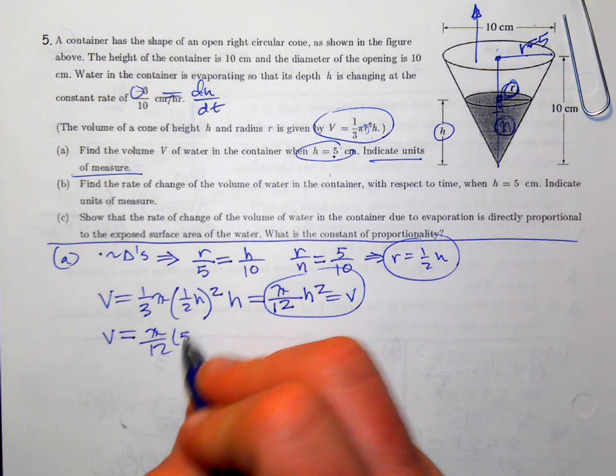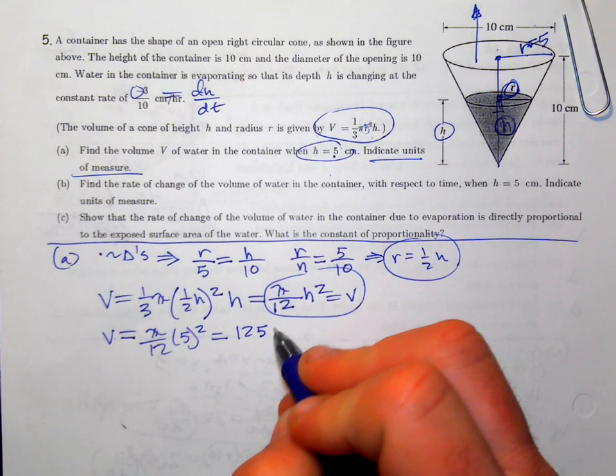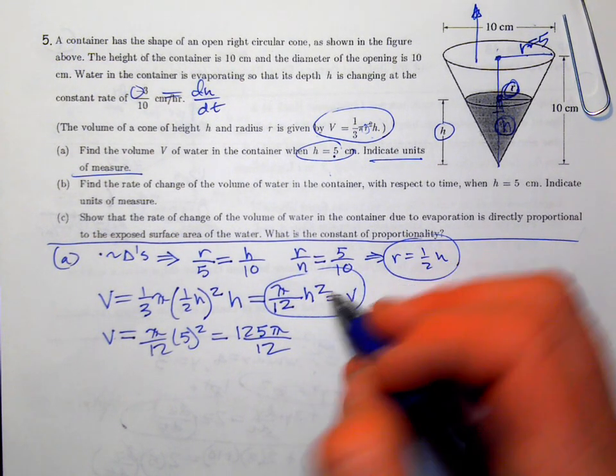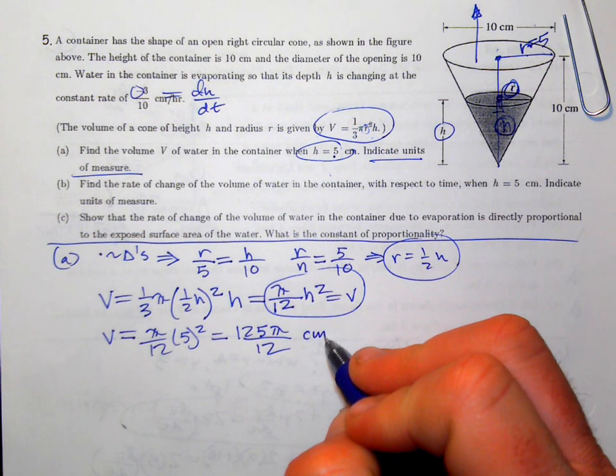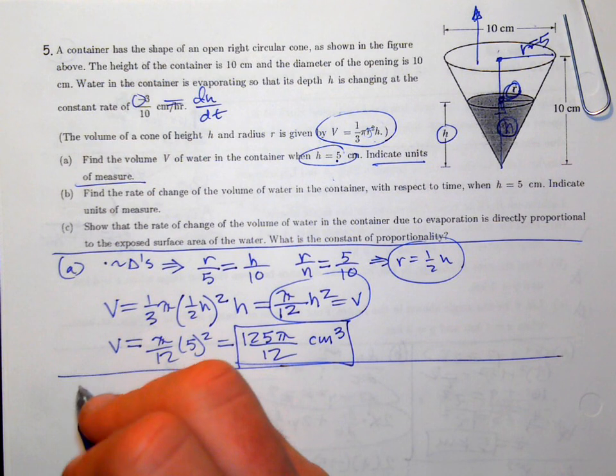When H equals 5, we don't have to find R anymore. We just plug it directly in, and we get our answer, 125 pi over 12. The units are cubic centimeters. Okay?